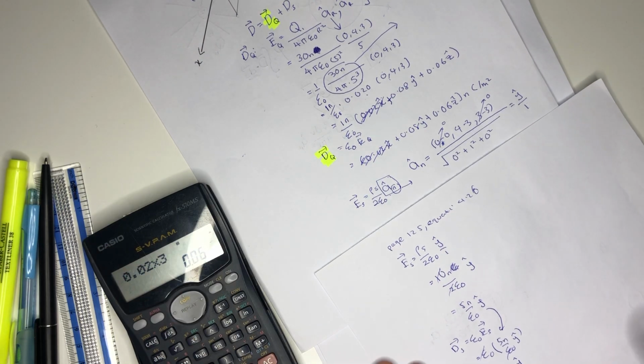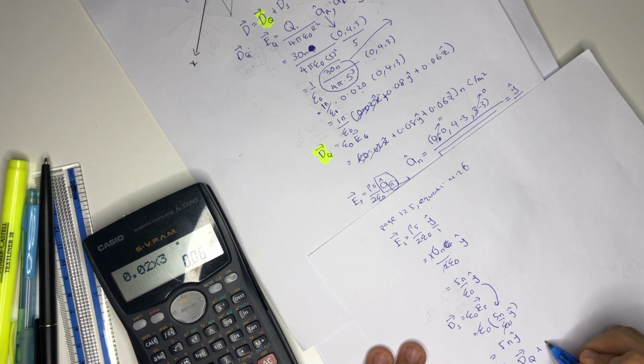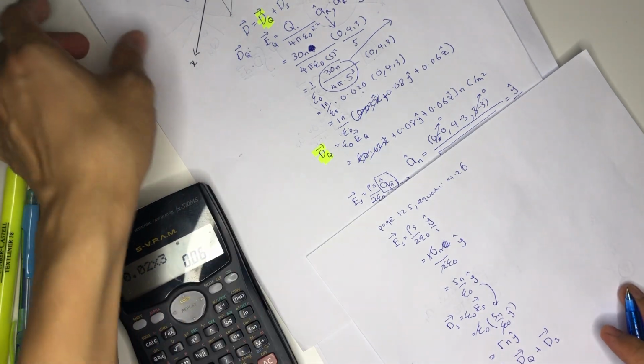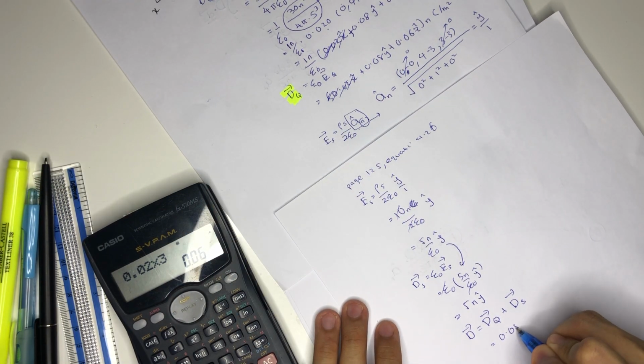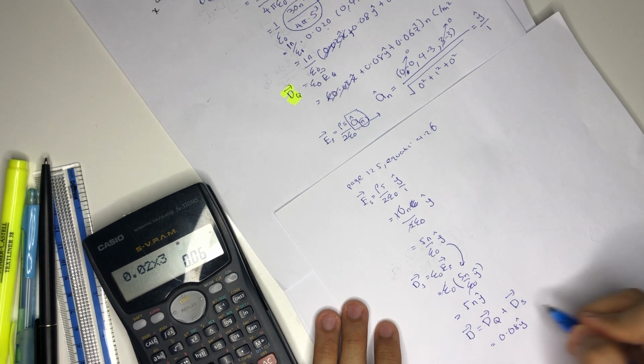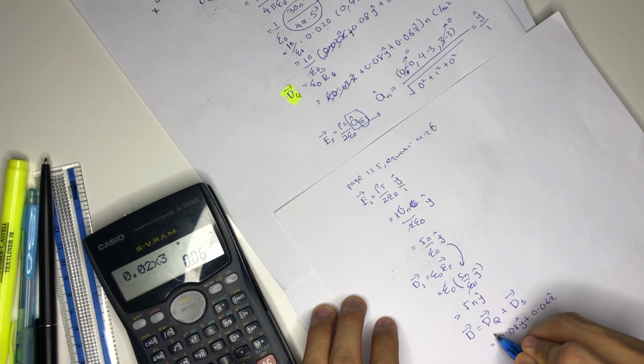Okay, now we proceed. Now we summarize. We have D equals D, the electric flux density due to the point charge, plus the electric flux density due to the surface. Okay, we gather. Now we have your D due to q here: 0.08 unit direction of y plus 0.06 unit direction of z. Okay, this is coming from the q.